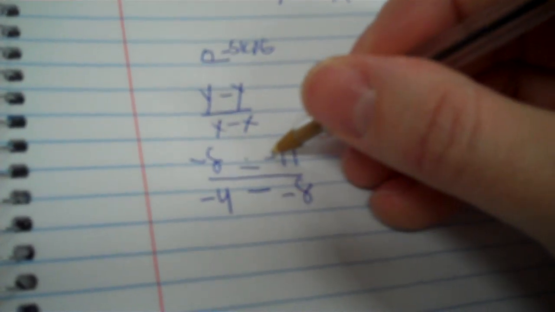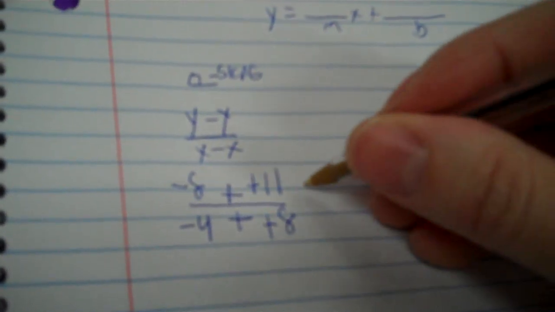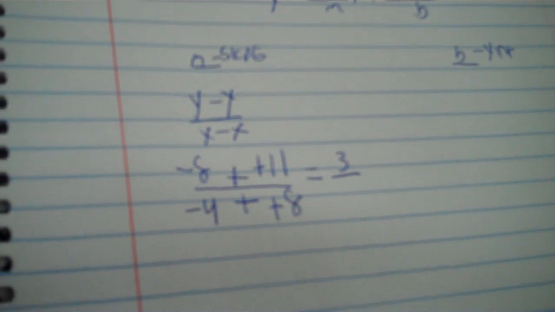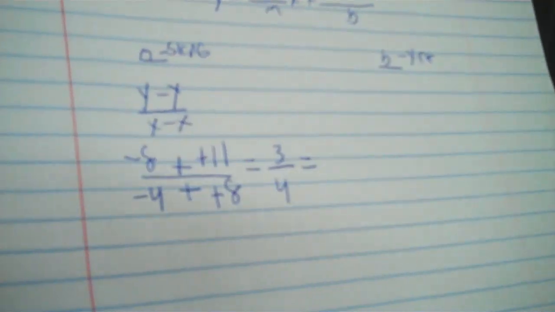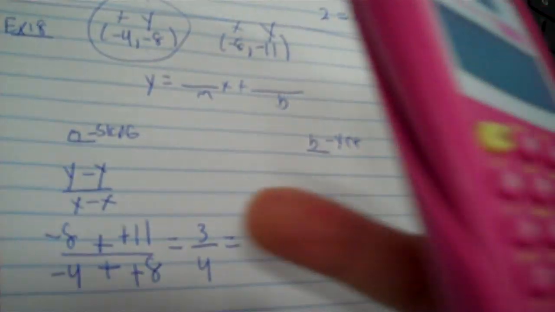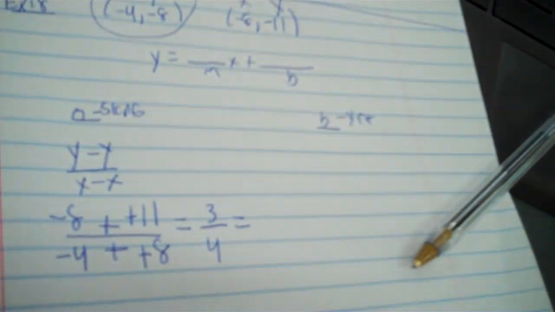-8 minus -11, that, again, with the minus in the middle and then the negative after it, that's plus plus, and the same with that, okay? So -8 plus 11 is 3, and -4 plus 8 is 4. Use your calculator if that's confusing to you. 0.75, you need to divide the top by the bottom. It's always the top divided by the bottom. Not 4 divided by 3, that's wrong, okay? It's got to be 3 divided by 4.